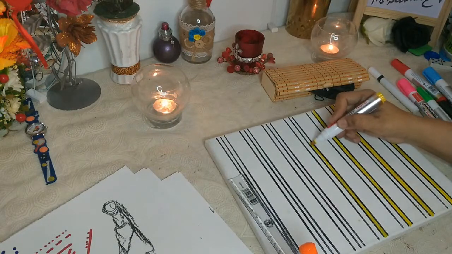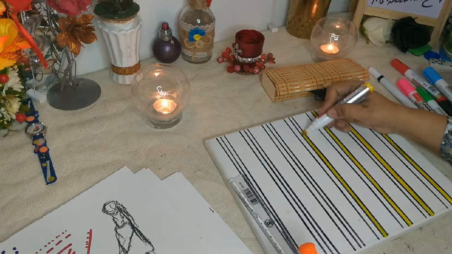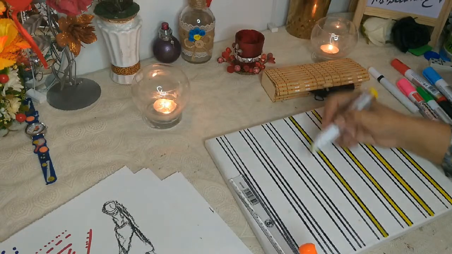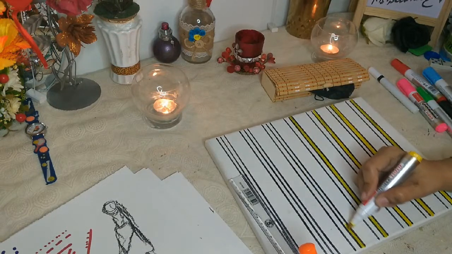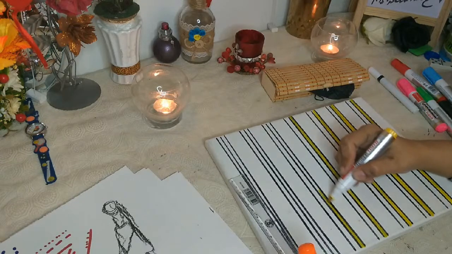I'm using these markers because I want to do it quickly so that I can show you the effect of this repeated pattern using the lines.